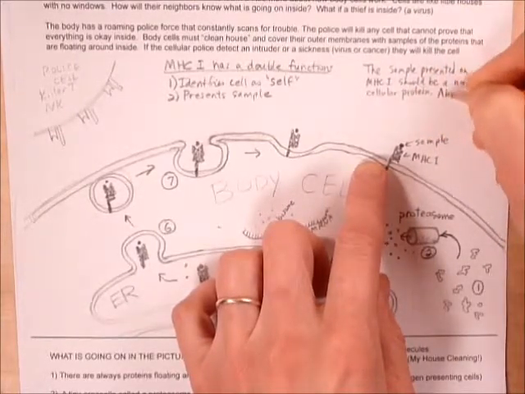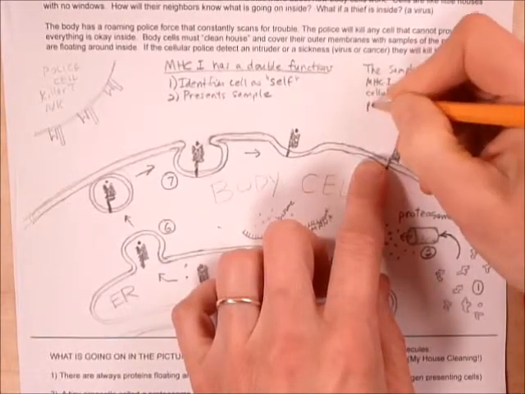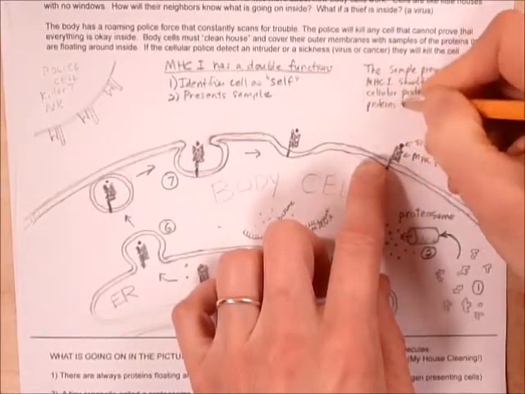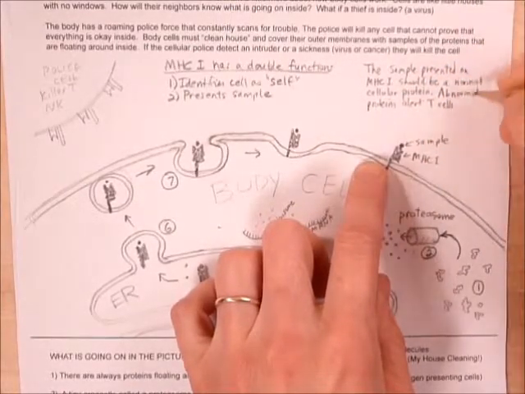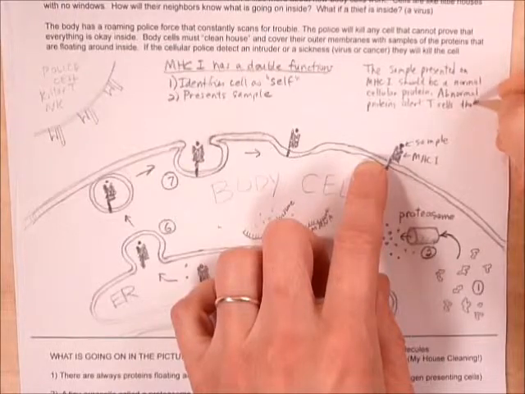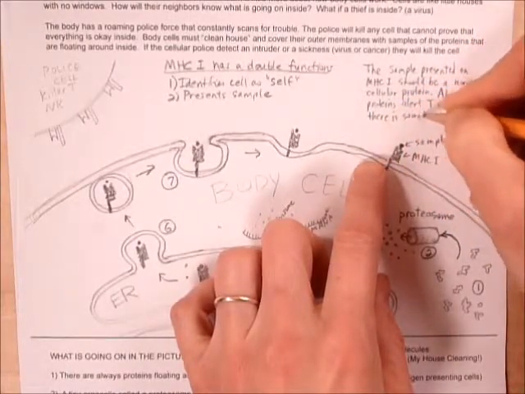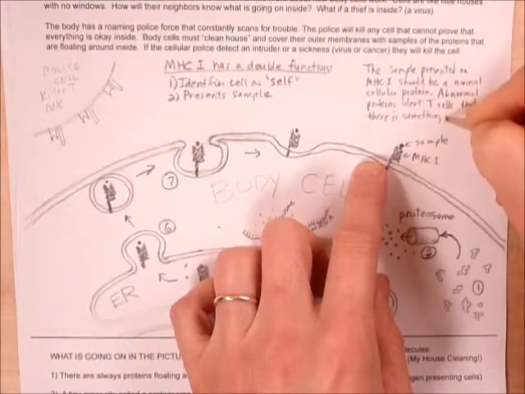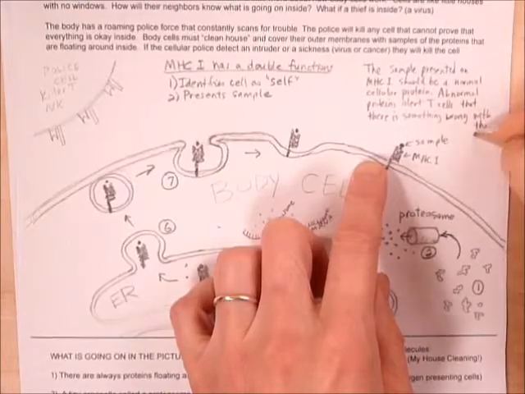Okay? Abnormal proteins alert T cells that there is something wrong with the cell.